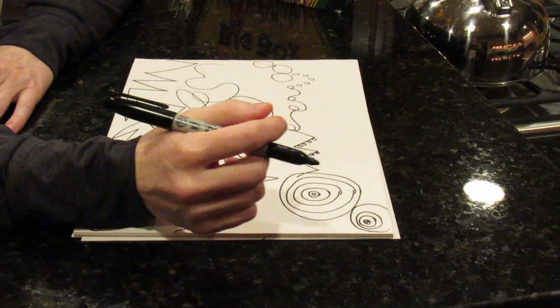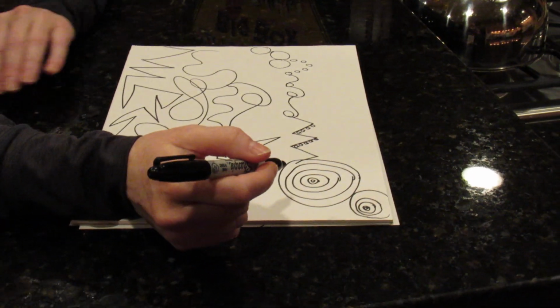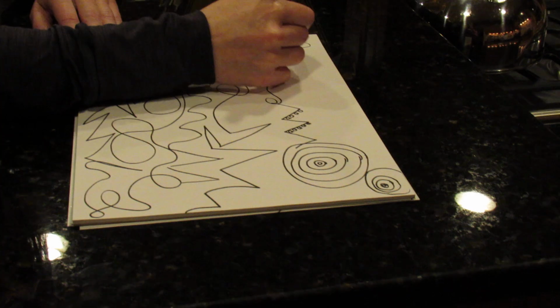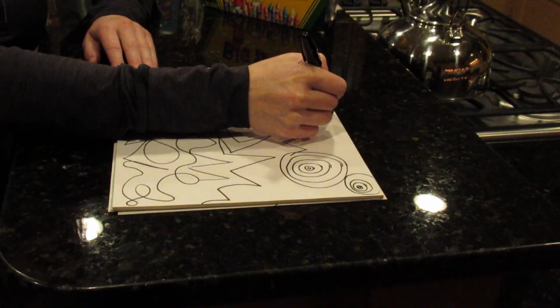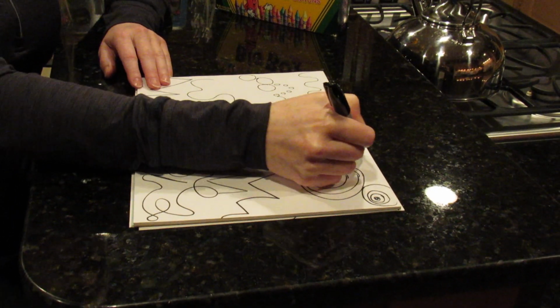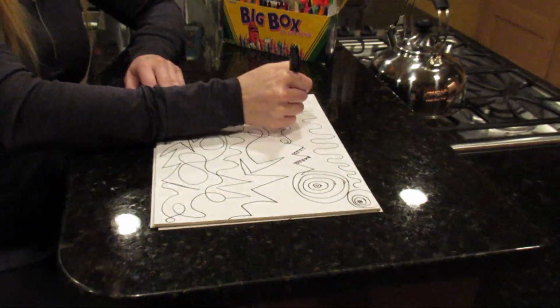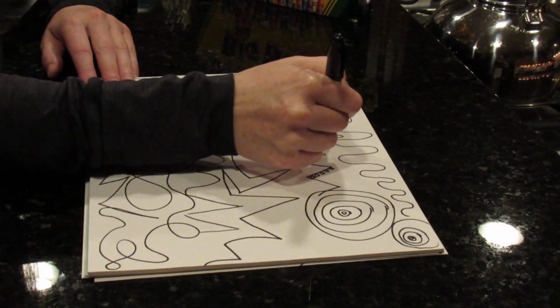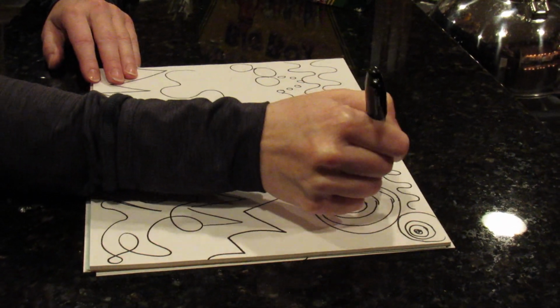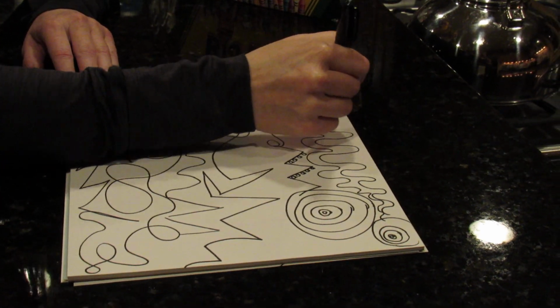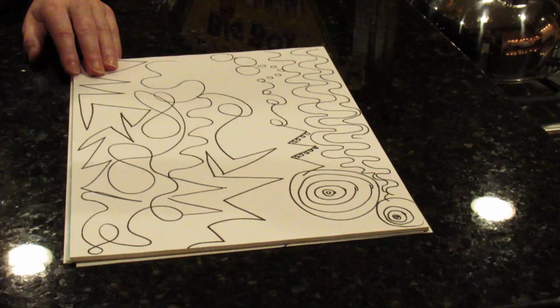Think about how you're filling the space on your page. Very good.